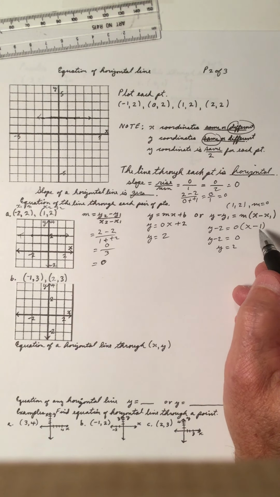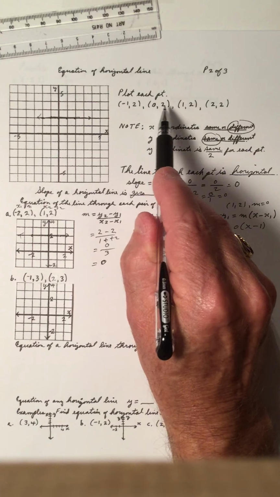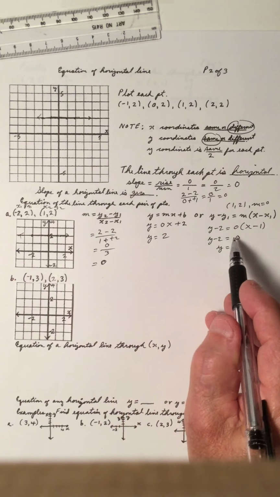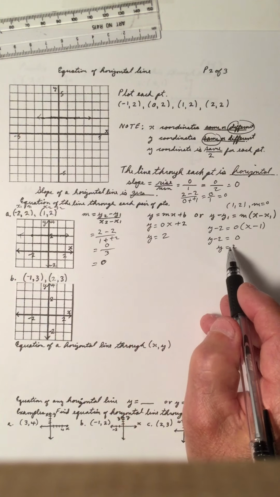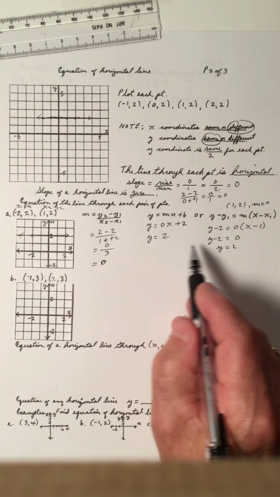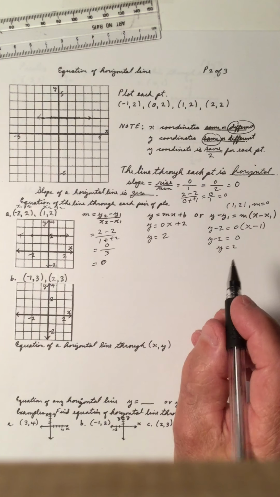So notice y equals 2 is, notice the y coordinate is 2, so y is 2. No matter what x is, y is always 2 on this line. That's the equation of the horizontal line.